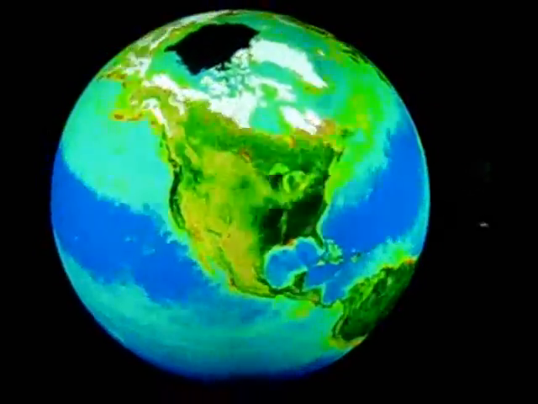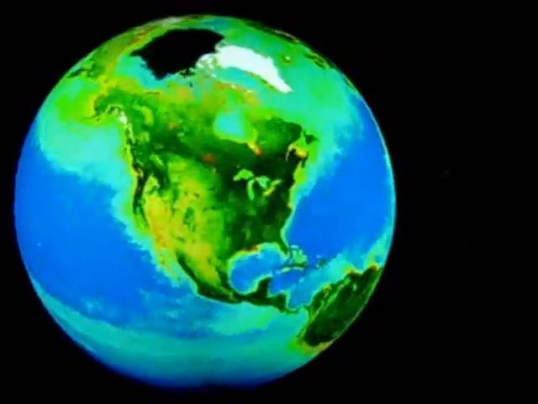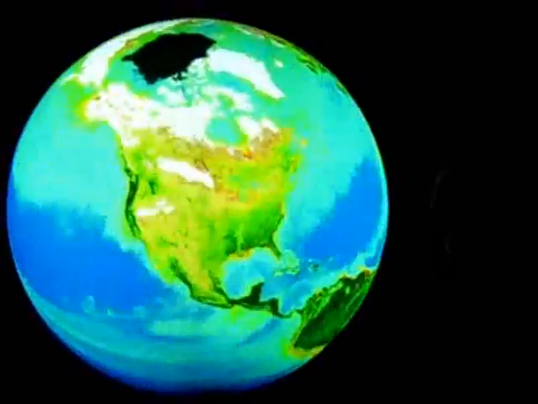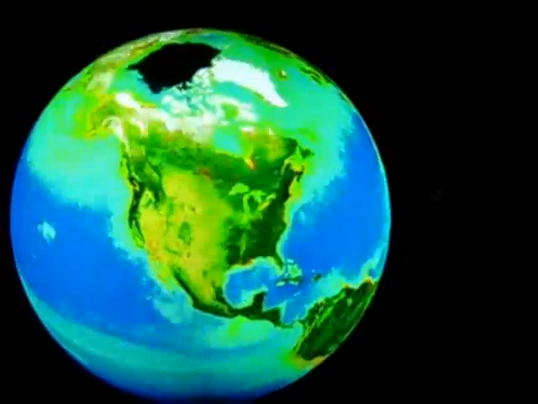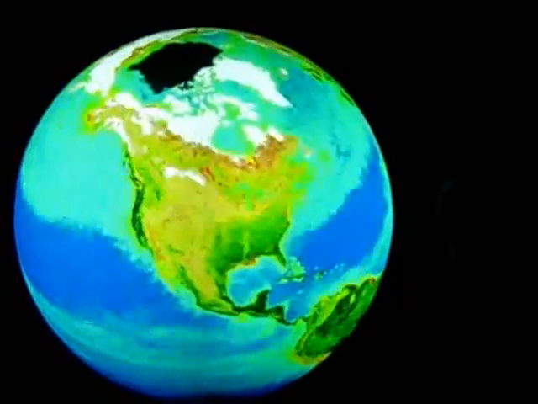And most of the oxygen that we breathe comes from the algae in the oceans. We sort of have this idea that it's the forests on the land, but actually much of the oxygen we breathe comes from the oceans.